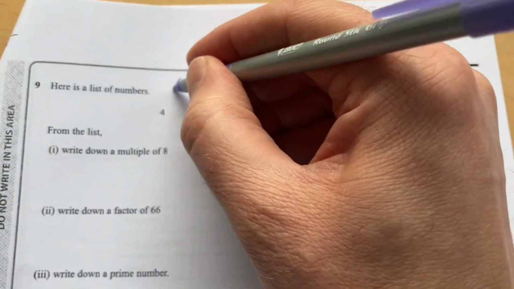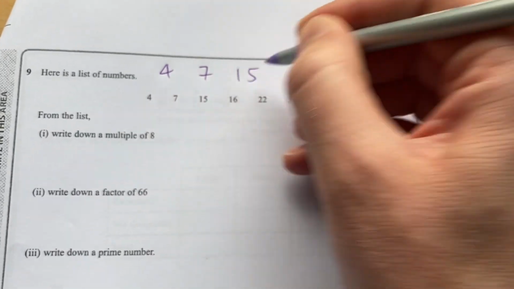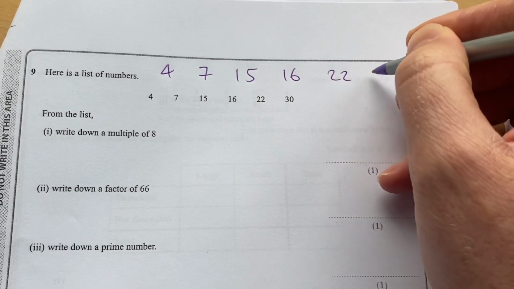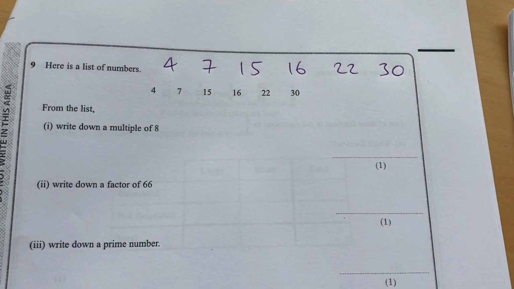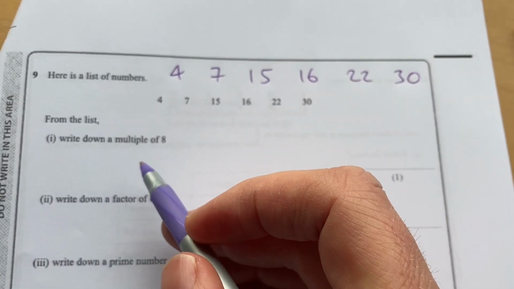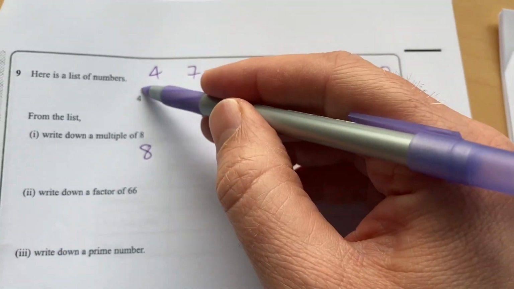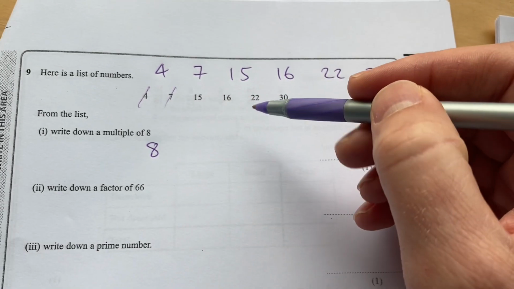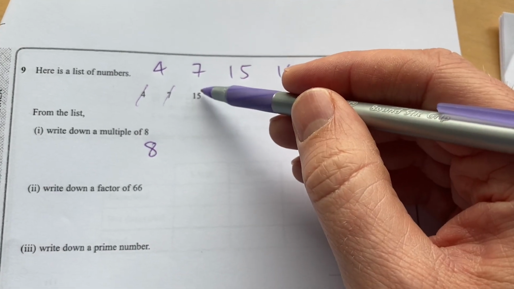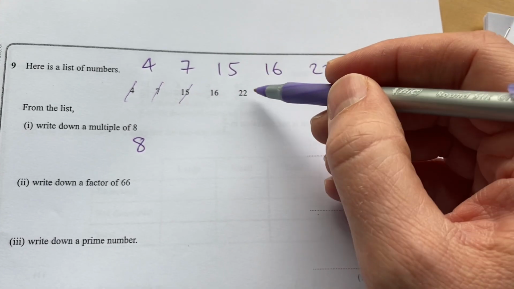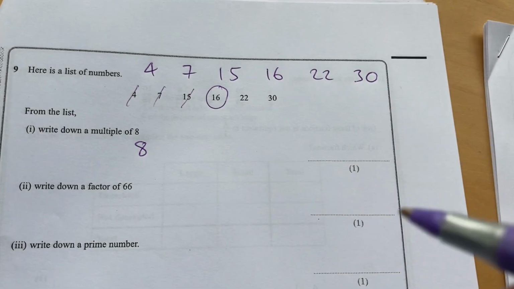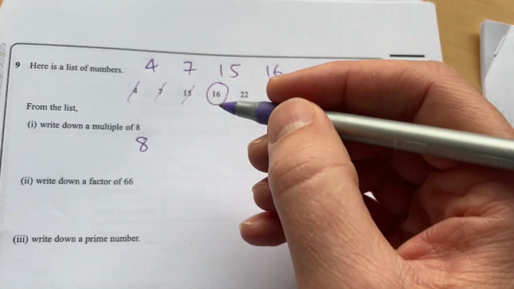Here is a list of numbers: 4, 7, 15, 16, 22, and 30. From the list, write down a multiple of 8. So if it's a multiple of 8, 4 is a factor, 7's not even, nor is 15. 16 is in the 8 times table.